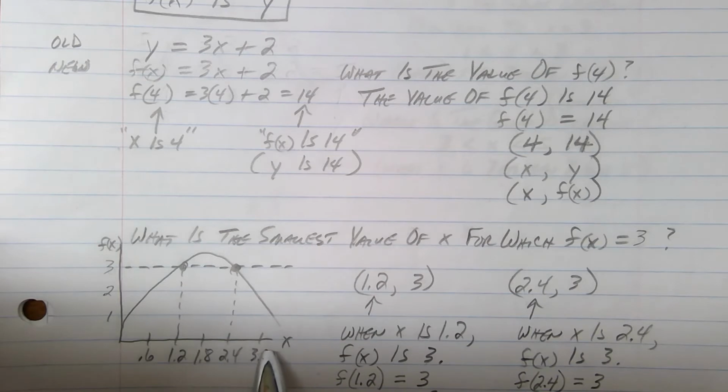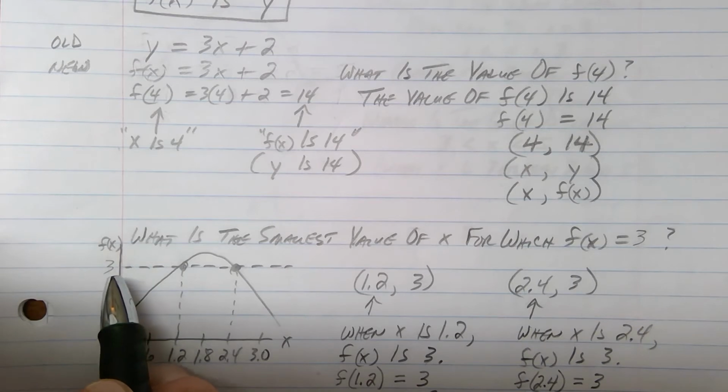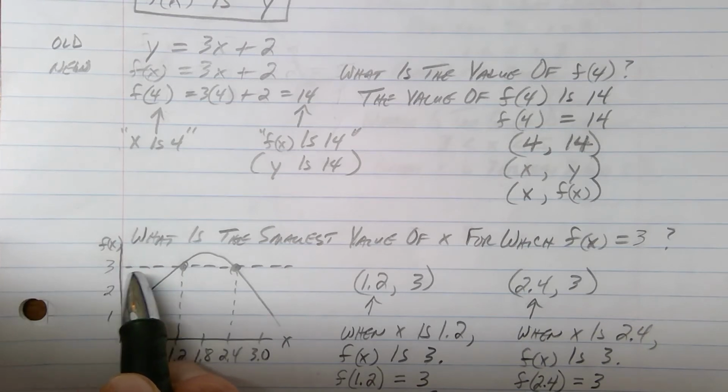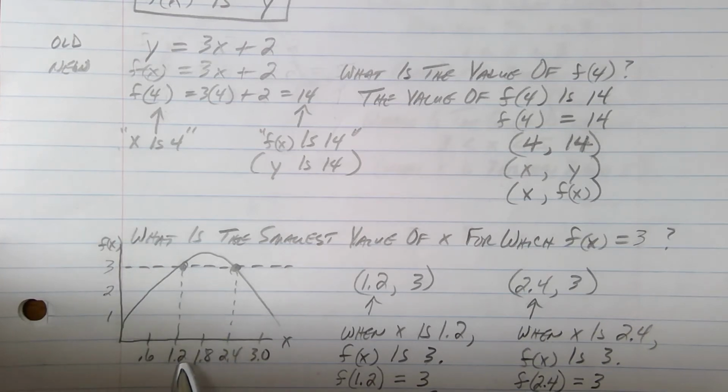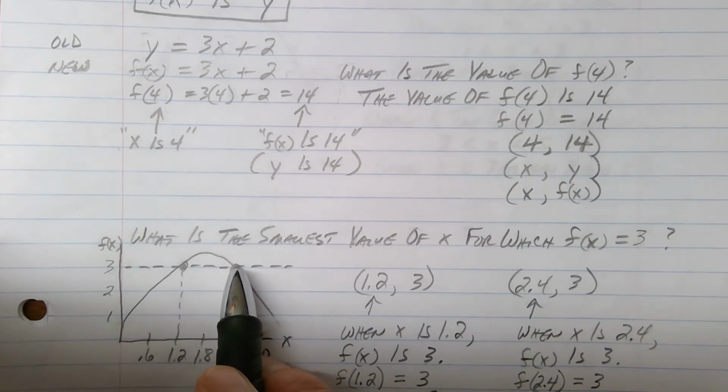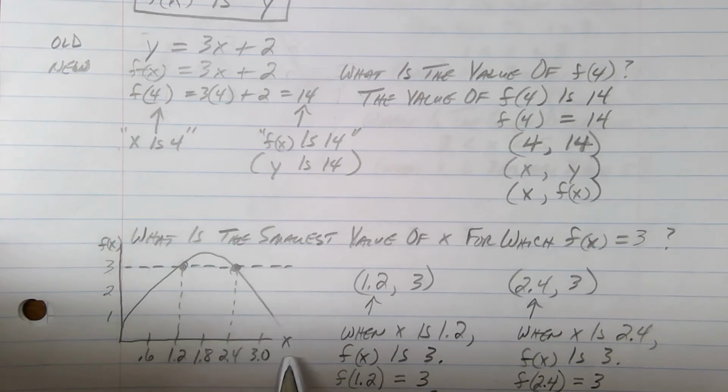So as time goes by, your x-axis is your time axis. As time goes by, maybe these are seconds. 1.2 seconds after you threw it, it was, let's say that stands for 30 feet up in the air. And then 2.4 seconds after you threw it, it was coming back down, and it's again 30 feet in the air. And eventually it lands back on the ground.